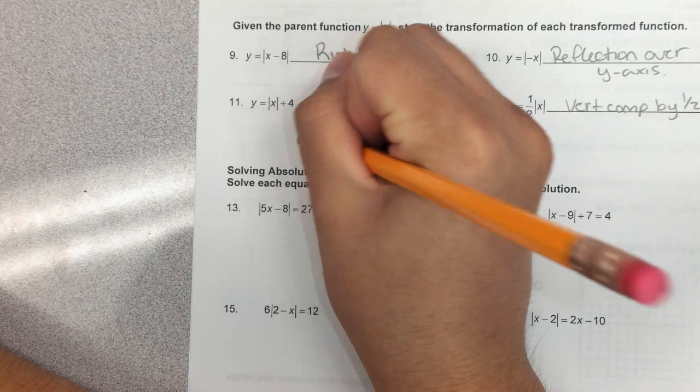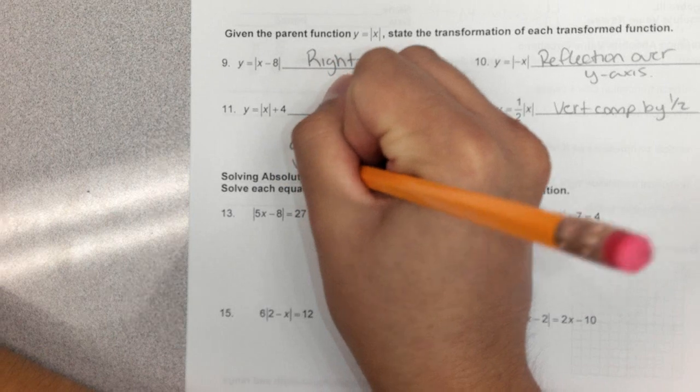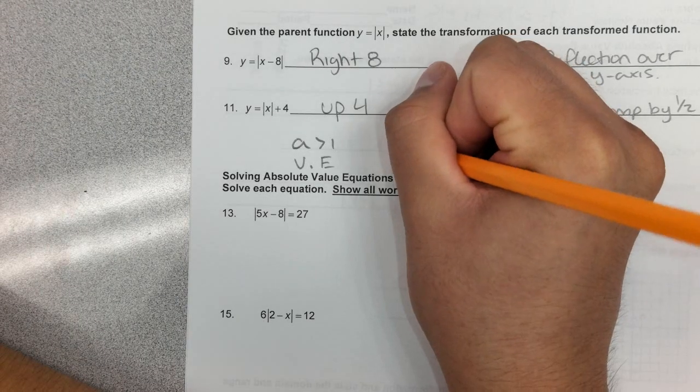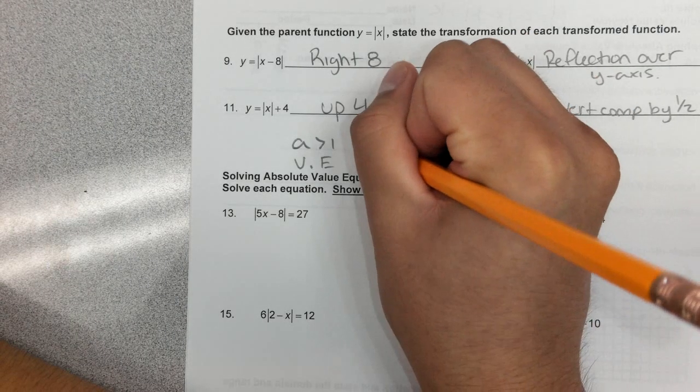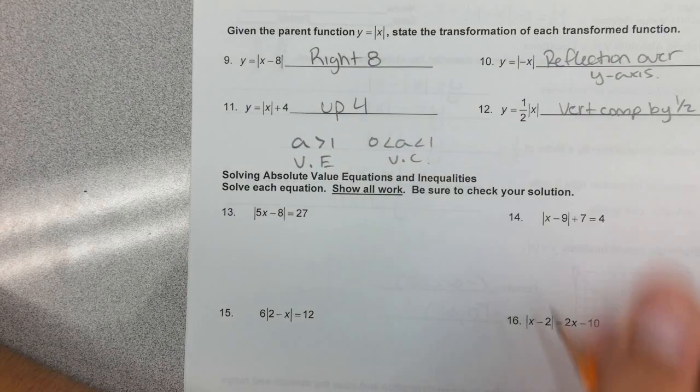So remember, if the A value is greater than 1, it's a vertical expansion. If the A value is between 1 and 0, it's a vertical compression.